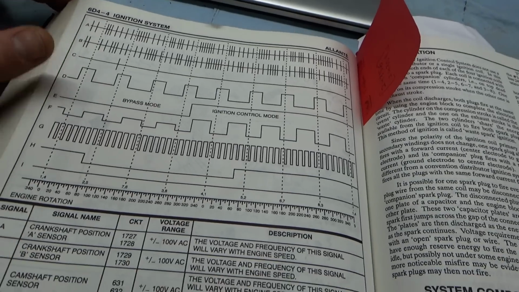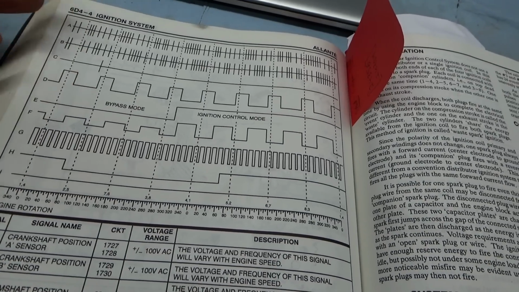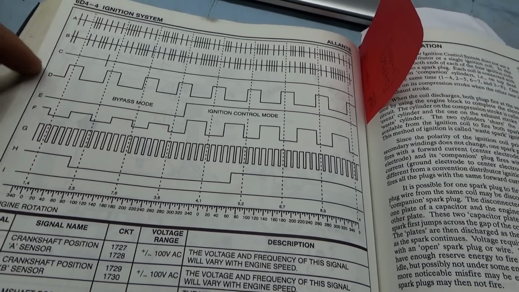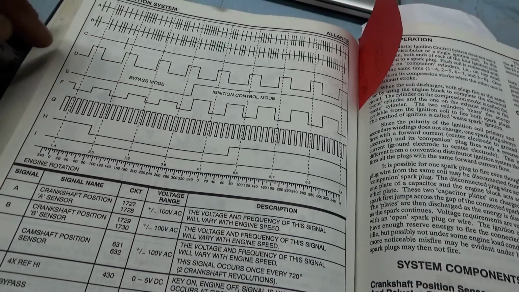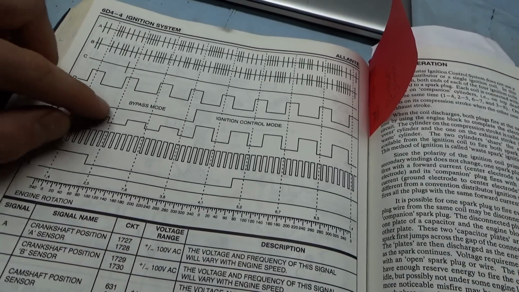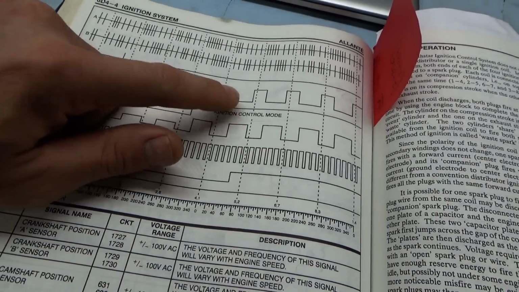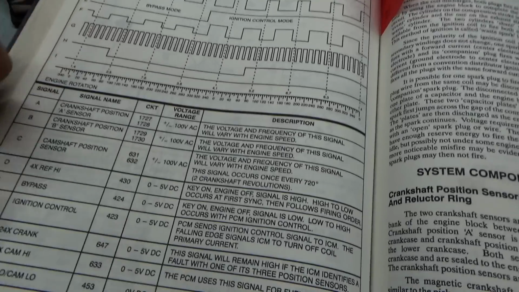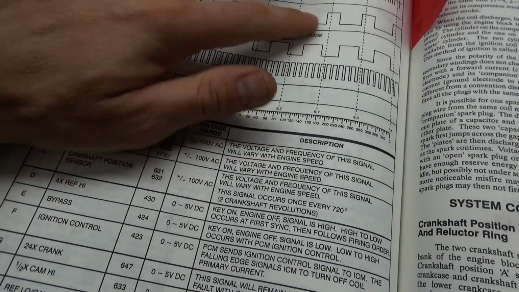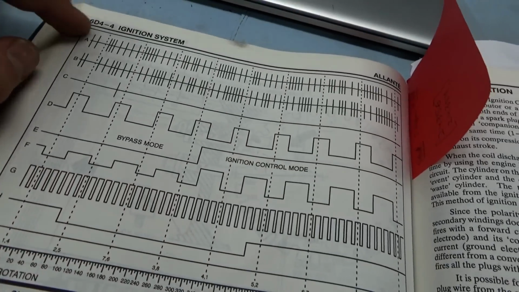Now we have very nice, almost like oscilloscope waveforms. They don't give you the actual voltages here, but you can look down here and see what the range is. So bypass mode, you see the PCM pulls that up, and then the ICM uses the ignition control pulses now to adjust the ignition timing.